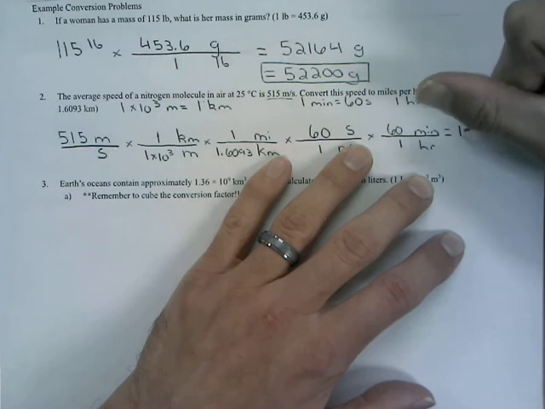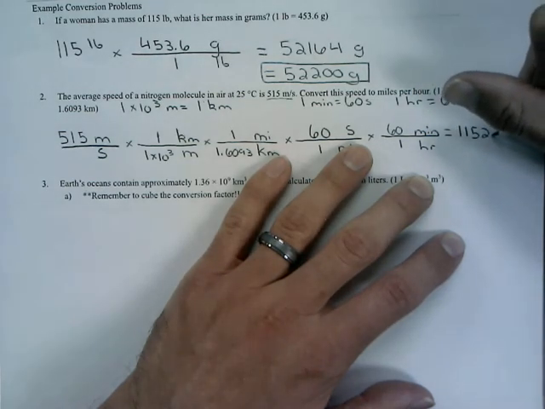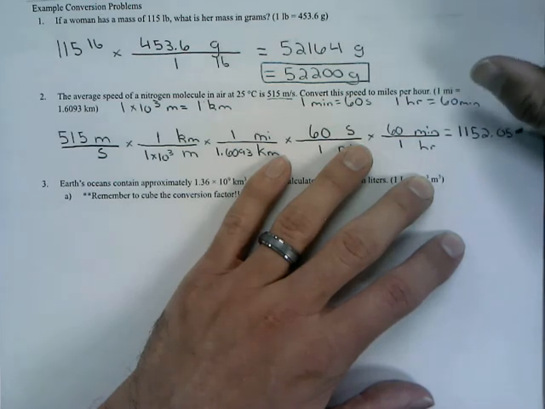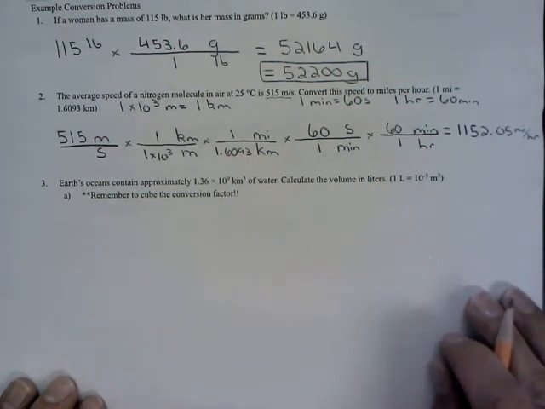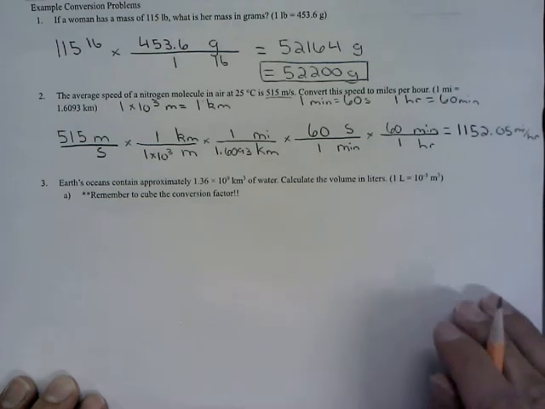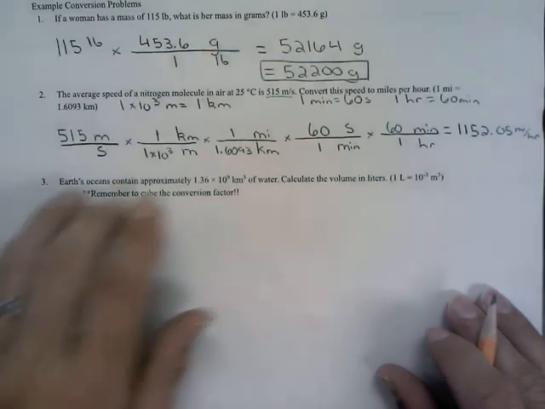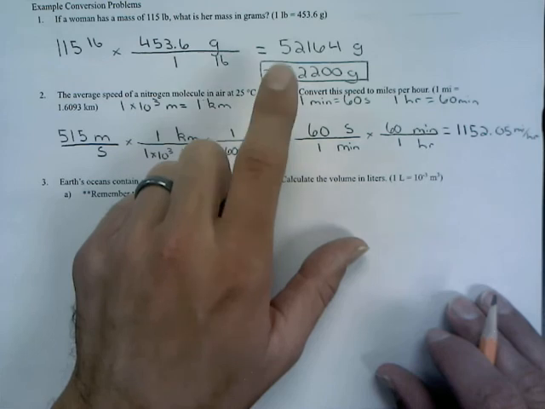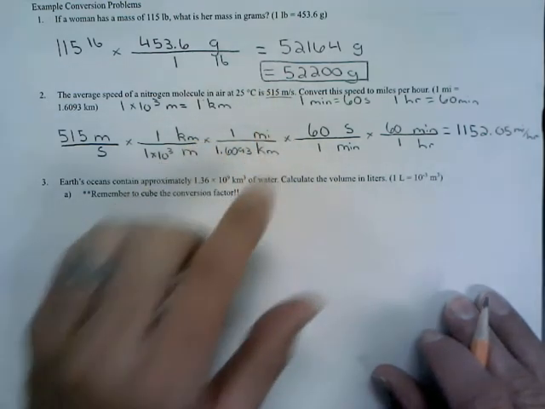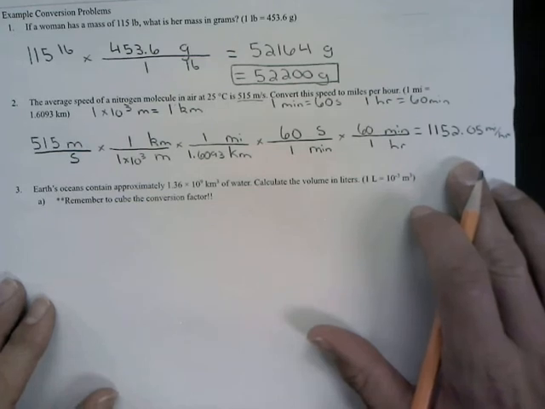So this is 1,152.05 miles per hour. Now, we must round correctly. Well, the only unit that was not a conversion factor was this 515. So that means, because 515 has 3 significant digits, we need to round this to 3 significant digits.